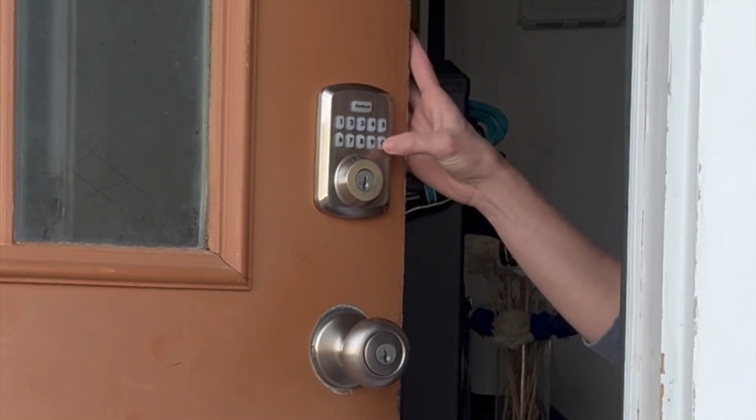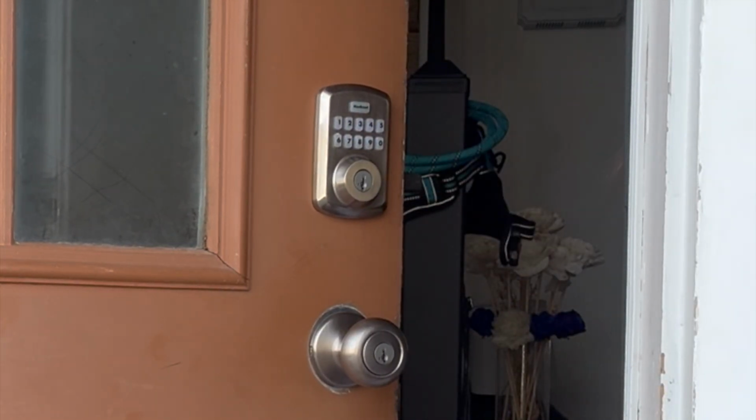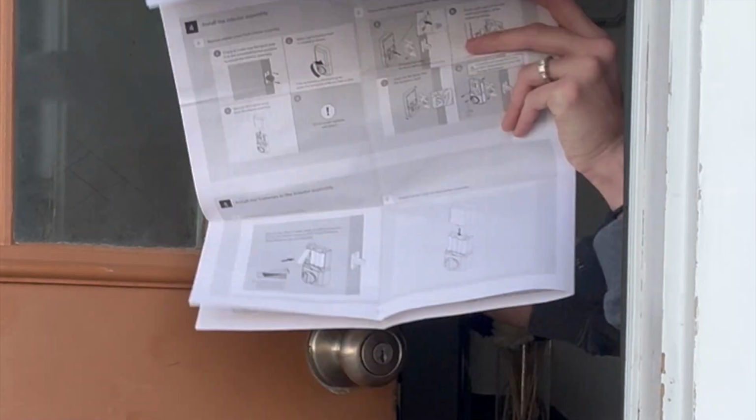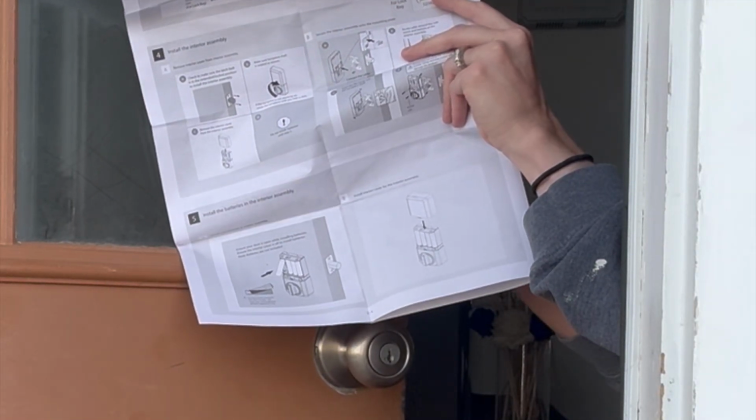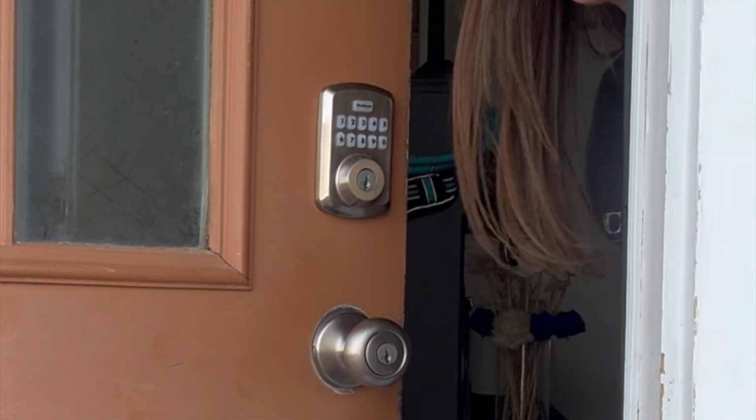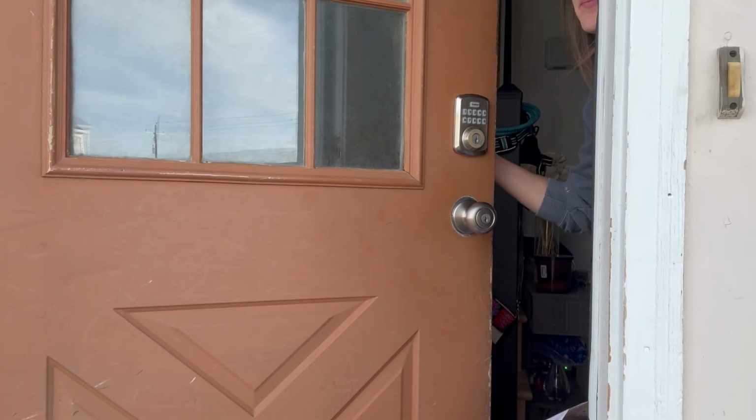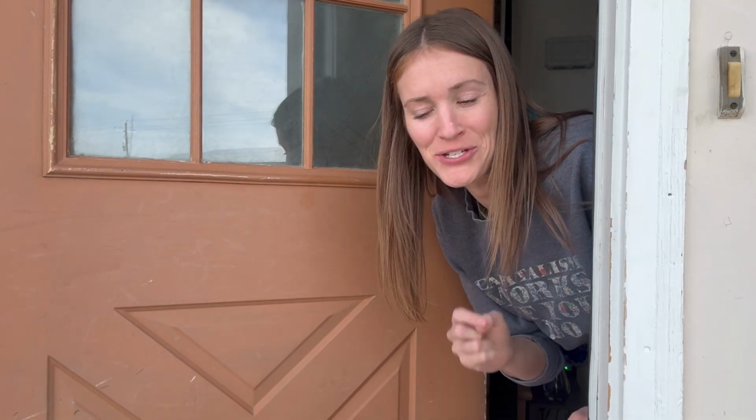So now if I do it, it doesn't work. But if I do mine, my code still works. Okay, so now I'm going to program the code that they want and I'm not going to show it to you. That's how you do it.